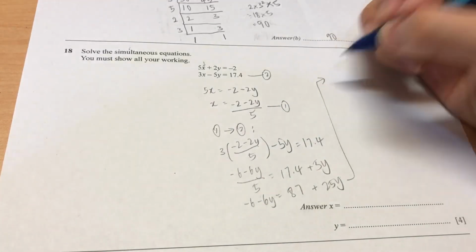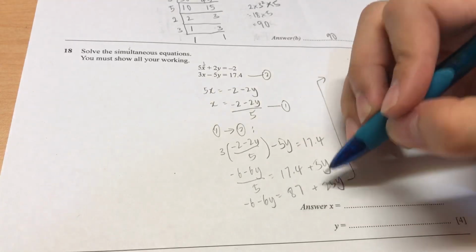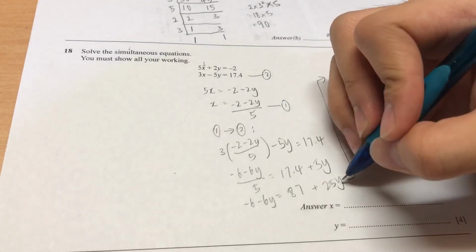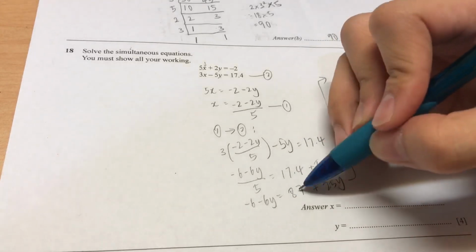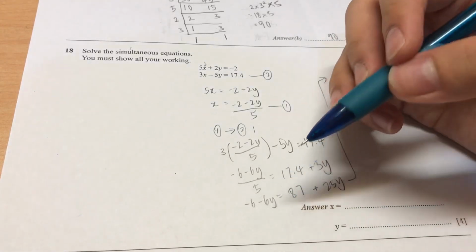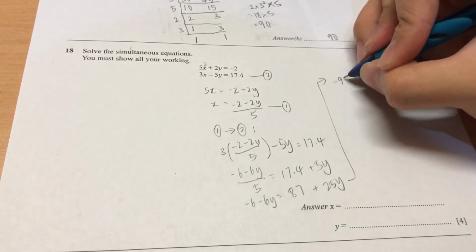I'm going to write here because I have no space. So I'm going to move this to here. 25 plus 6 will be 31. Y is actually equals to this minus 87. I'm going to move there. Minus 87 minus 6 will be minus 93.